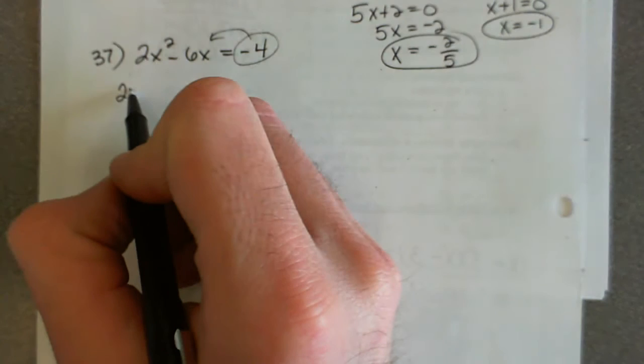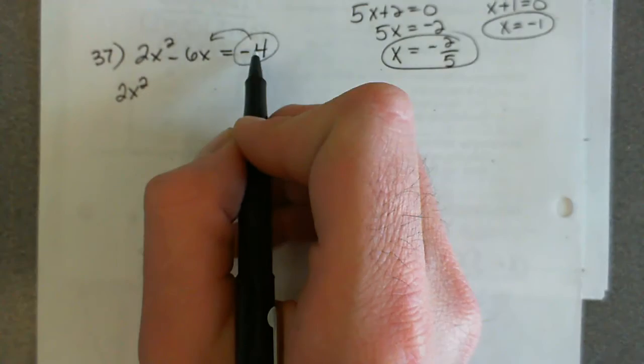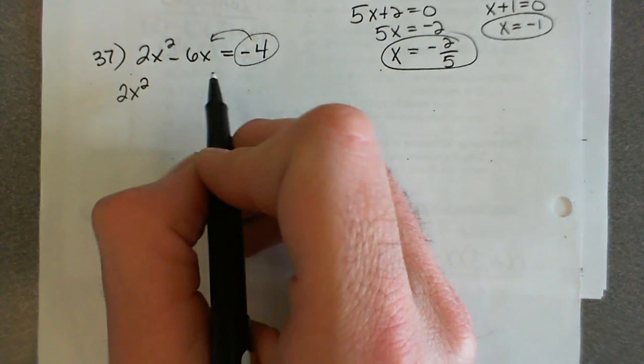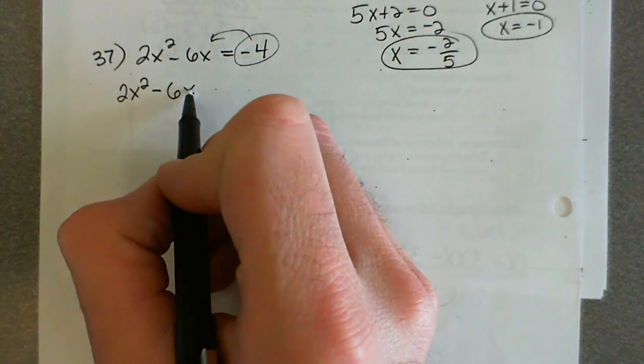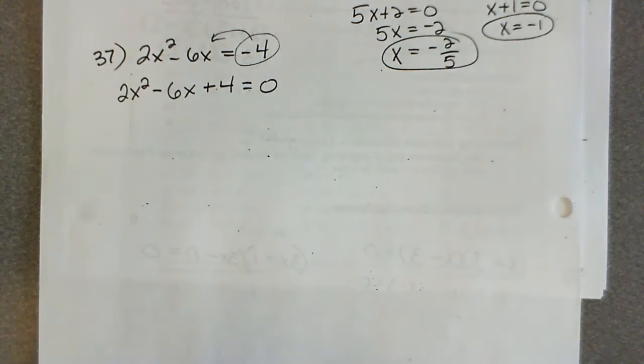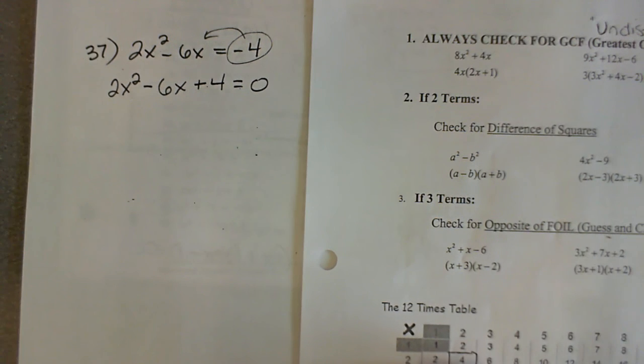So we're going to have 2x squared. The 4 should be the last number because I want the squared term, the x term, then the whole number. So then this is minus 6x, and then switch the sign, plus 4 equals 0. Okay. Now, we come to our steps.